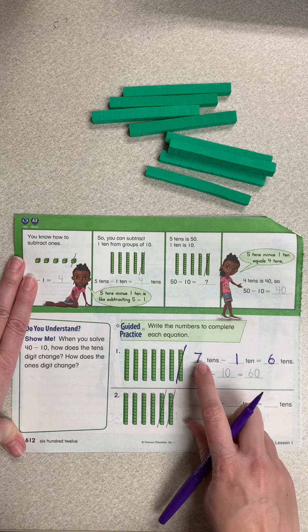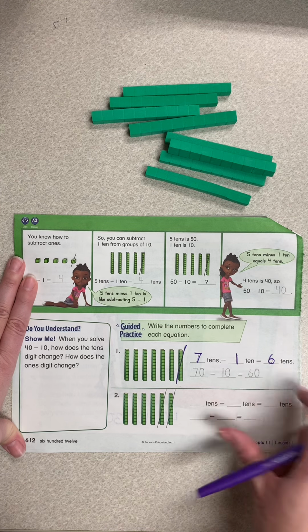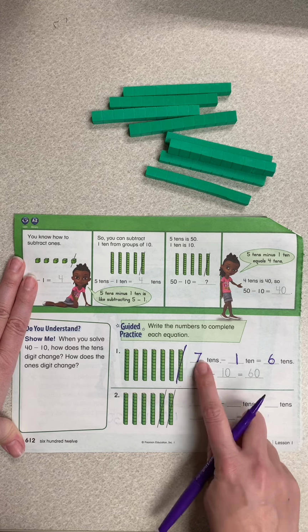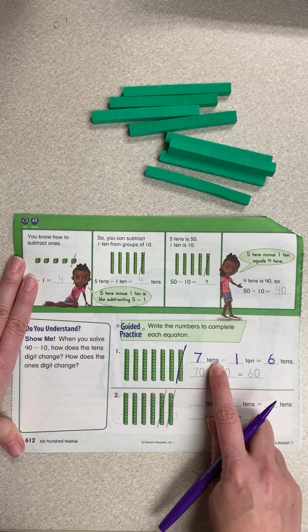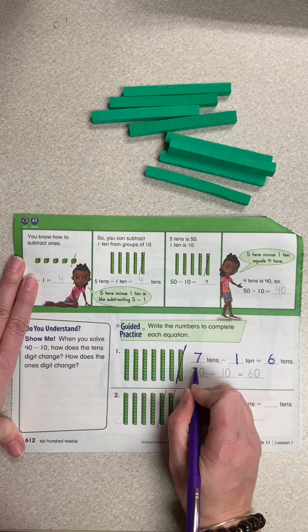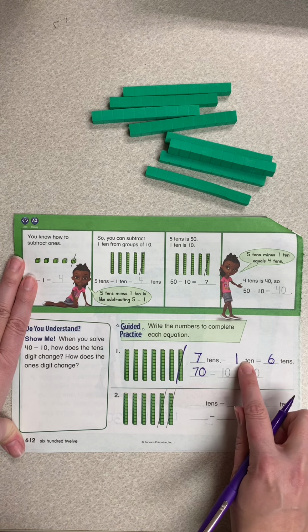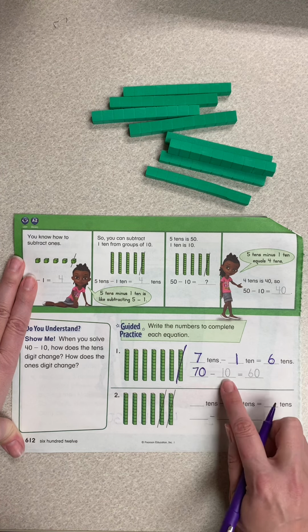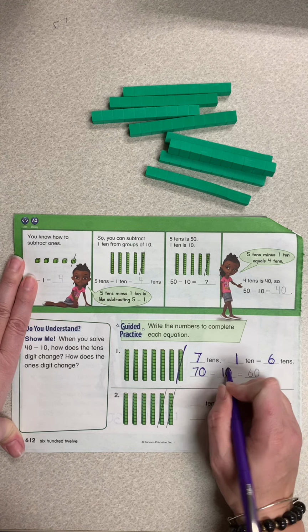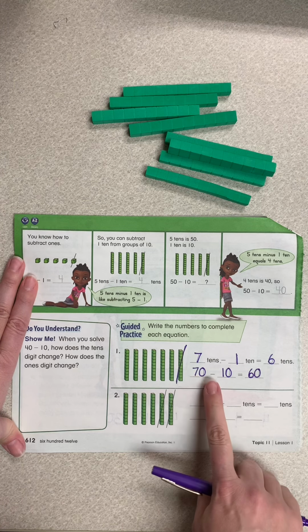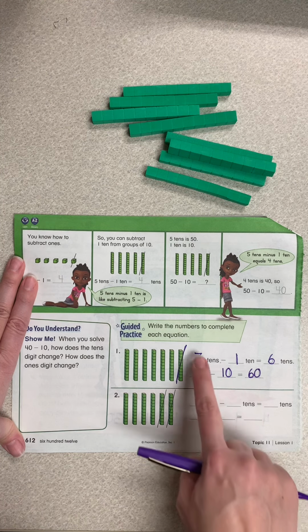Okay, so that also looks like 7 minus 1 equals 6. But we know they're really sticks of 10, right? So 7 10s really is the number 70. And 1 10 is really the number what? 10. And 6 10s is really the number 60. Okay, and then we have 70 minus 10 equals 60. See how these are similar?